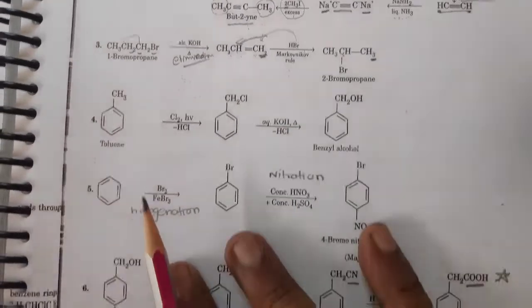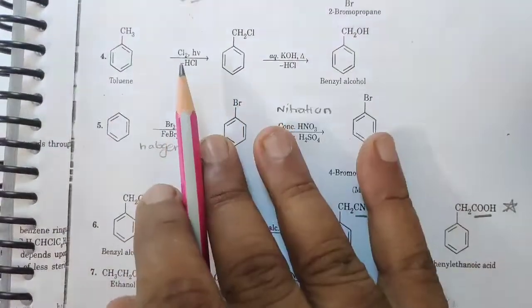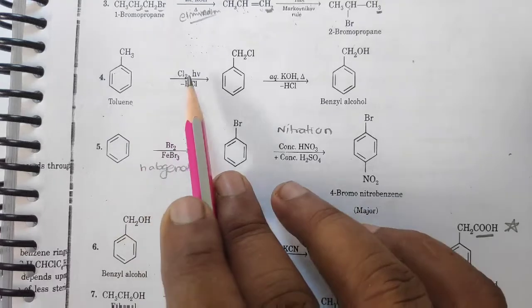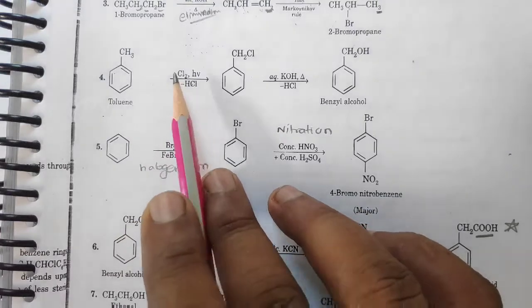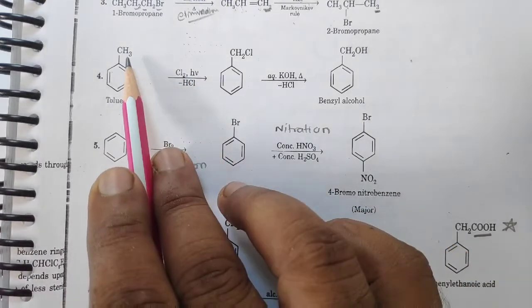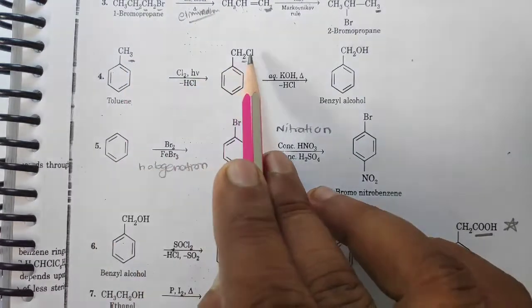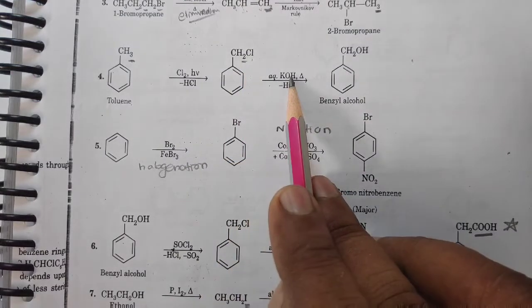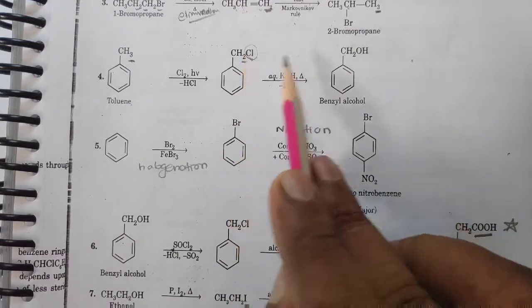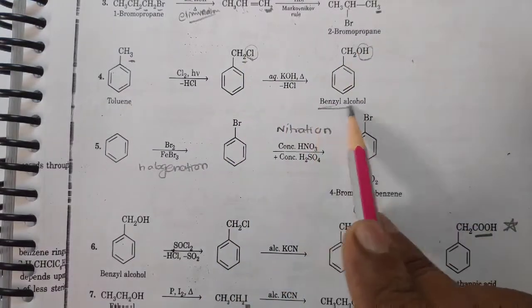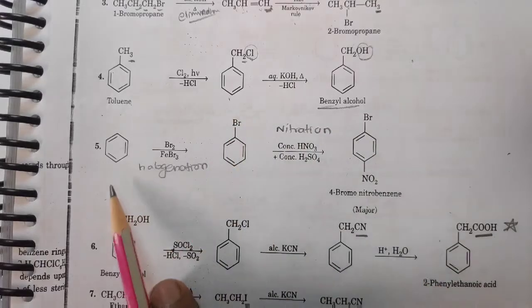Over. Now the fourth one, same, you can see here, toluene, chlorination you do, minus HCl. HCl means here, from here you can see H is being removed and Cl is substituted. Aqueous KOH, it means substitution. So Cl will be substituted by OH group. Benzyl alcohol, this is benzyl chloride.